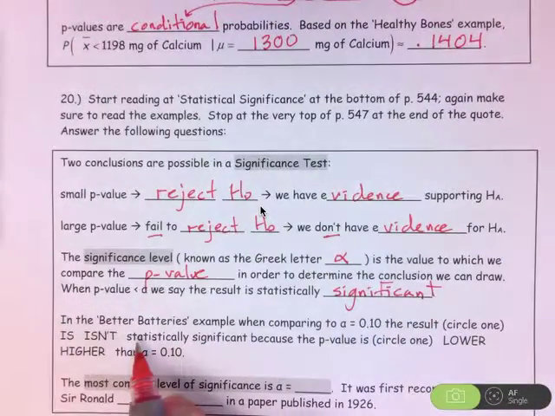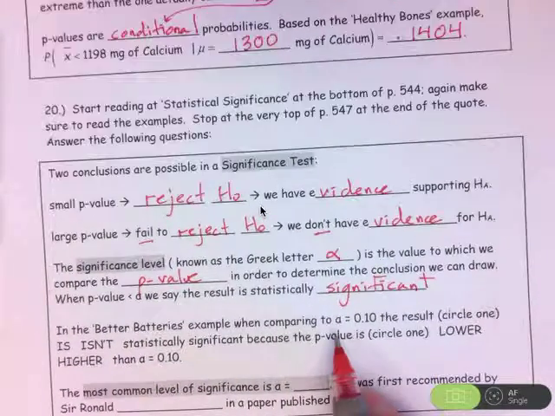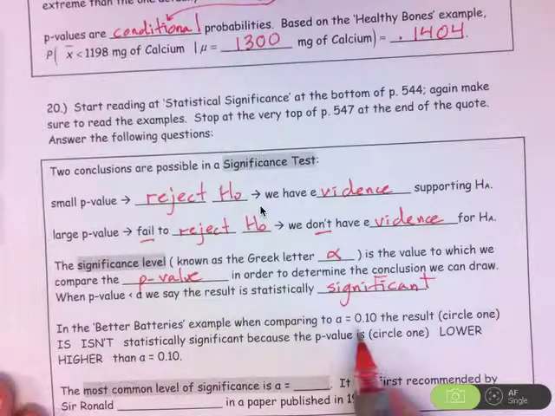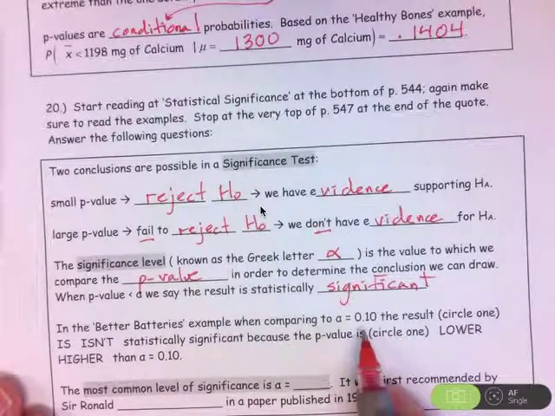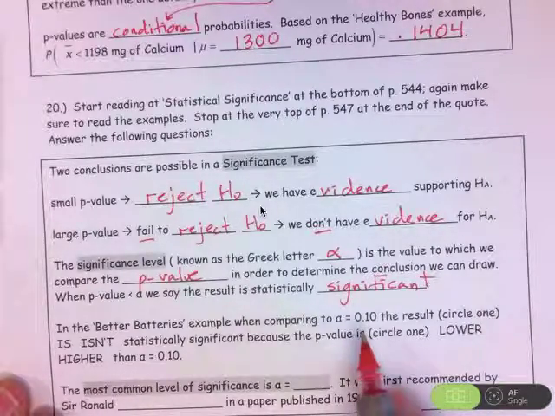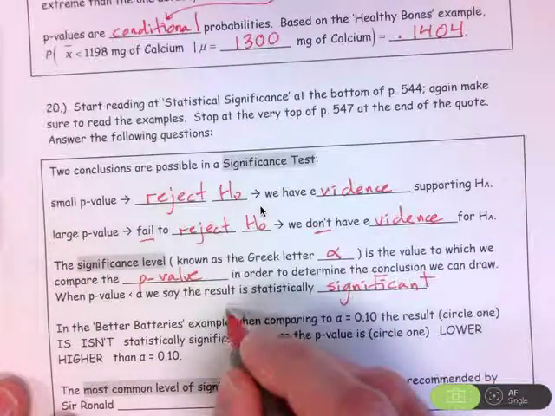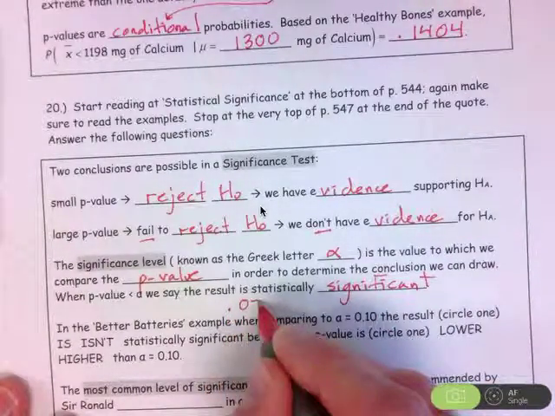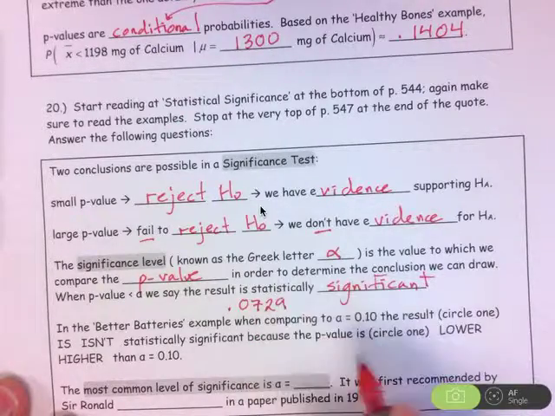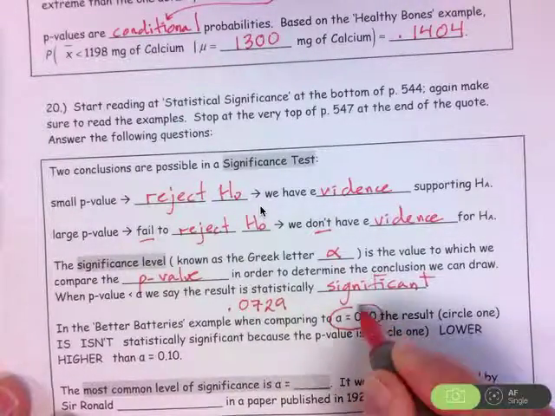So if you look at the better batteries example, one of the things you were doing was using a level of significance of 0.1. So notice here in the better batteries example, the p-value is 0.0729. So if you compare that to the 10% level, our p-value, again, was 0.0729, and the comparison we're going to make is to our level of alpha.